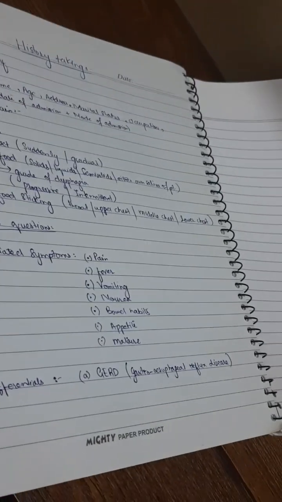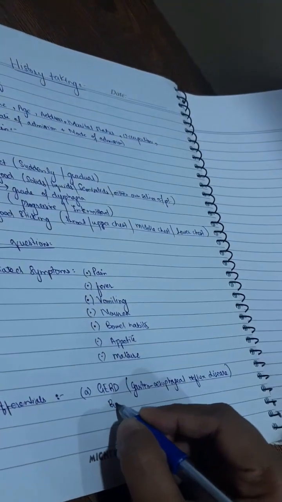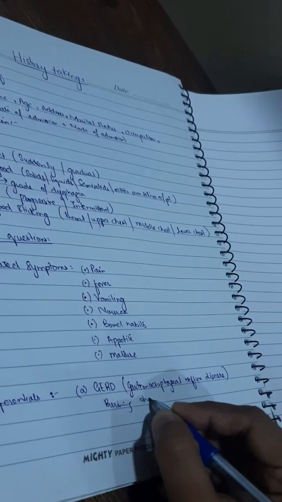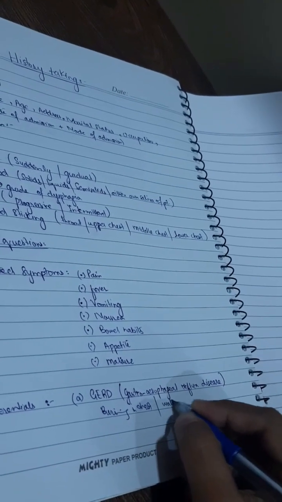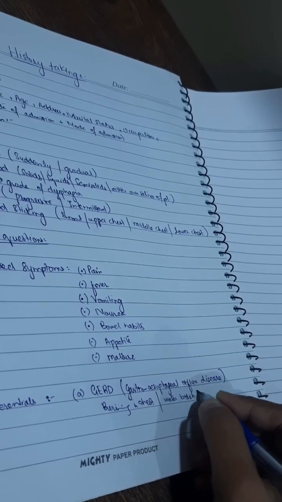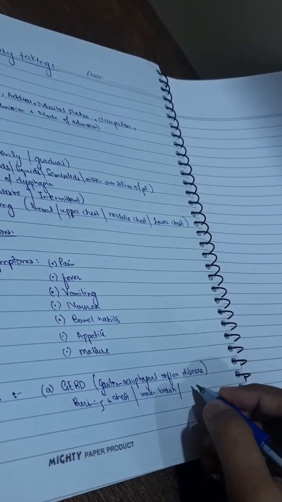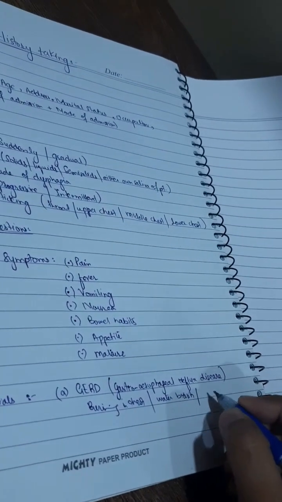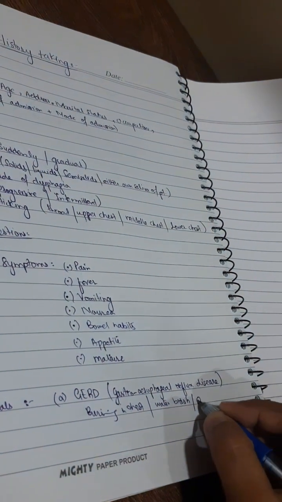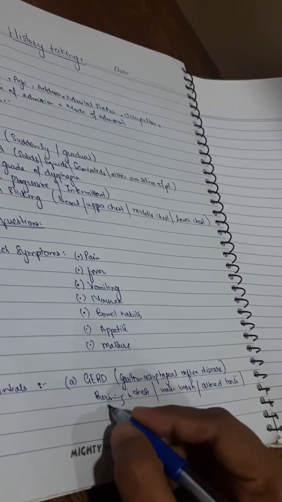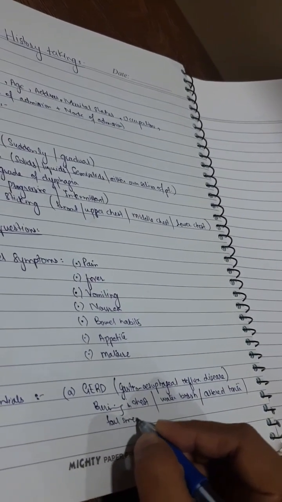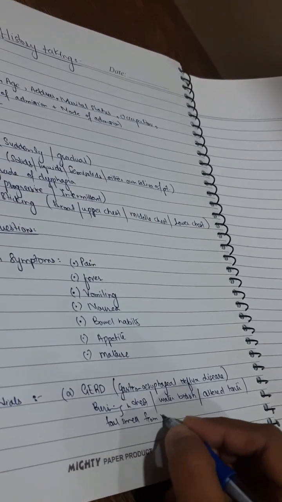Either ask about the burning in chest, water brash, altered taste, foul smell from mouth.